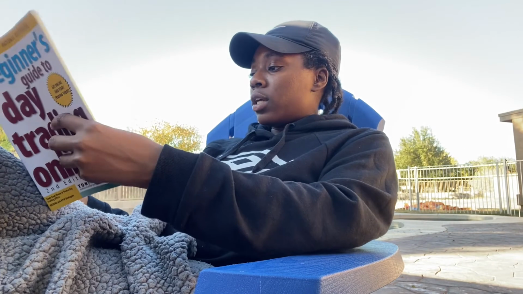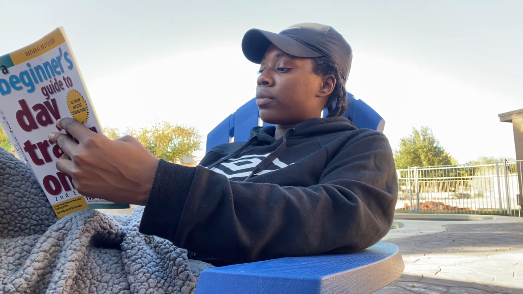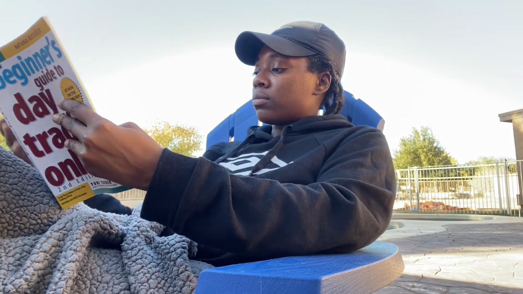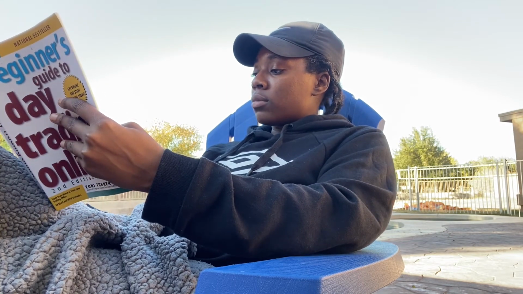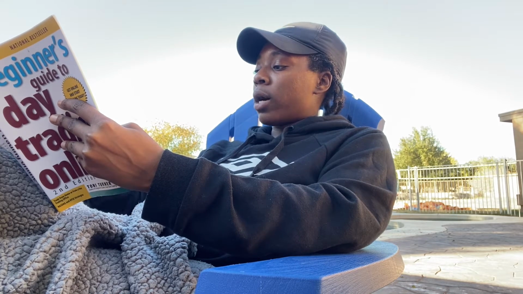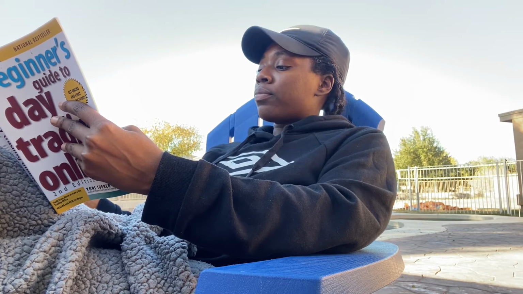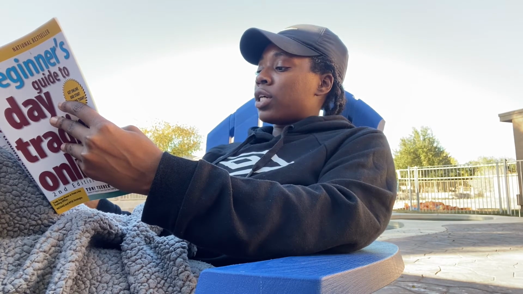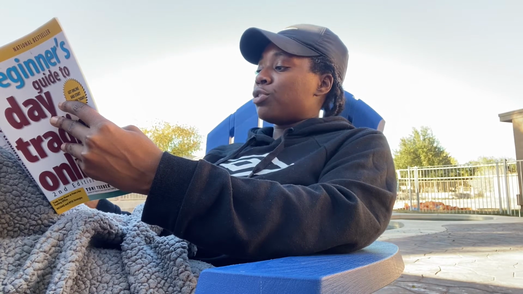So basically, the picture is just explaining a double bottom, and how it comes from a downtrend, creates a double bottom, bases, shoots up, comes down back to base, and then shoots up again and reverses into an uptrend.